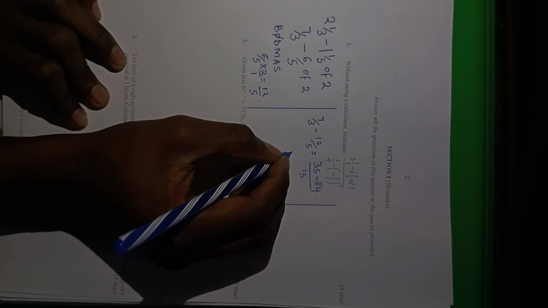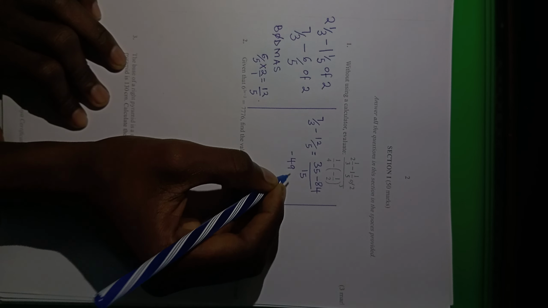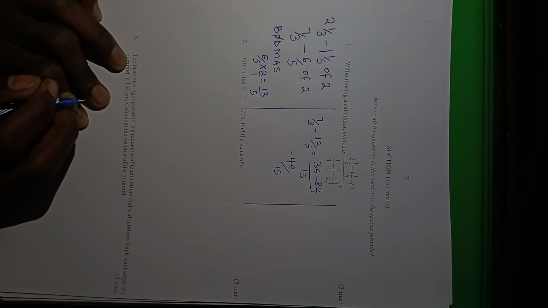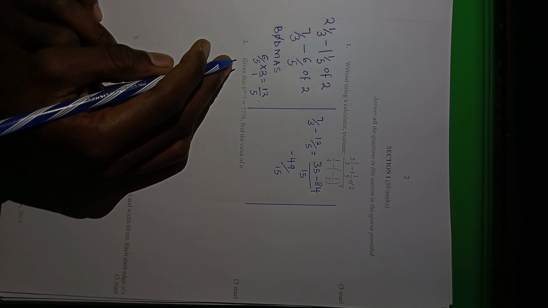Therefore, we are going to have 35 minus 84. So 35 minus 84, this is what we are going to have. We are going to have negative 49 here. So we are going to have negative 49, all this over 15. Negative 49 over 15.